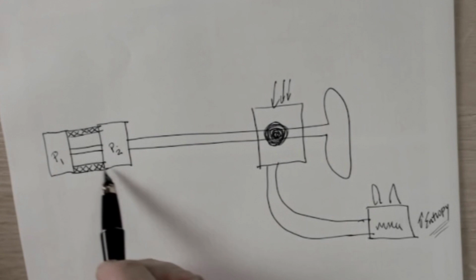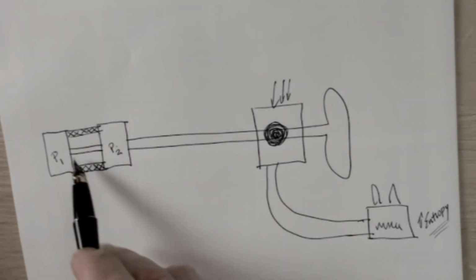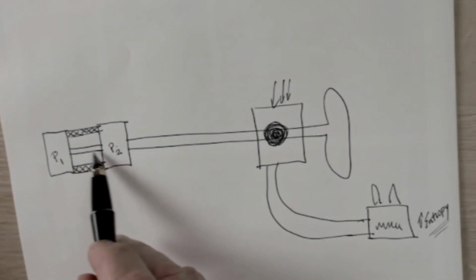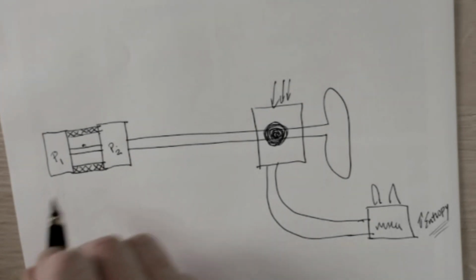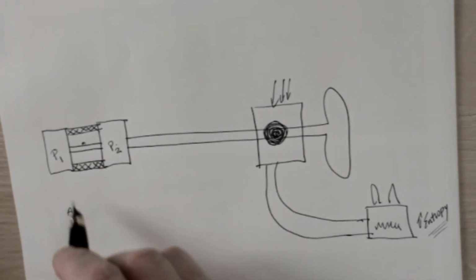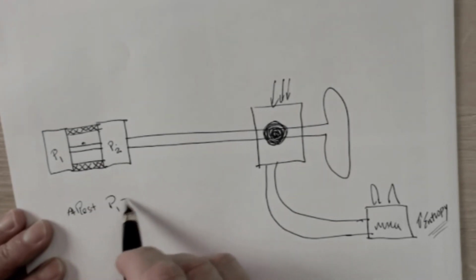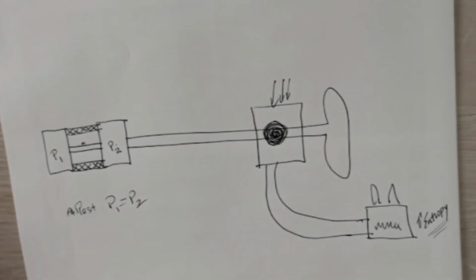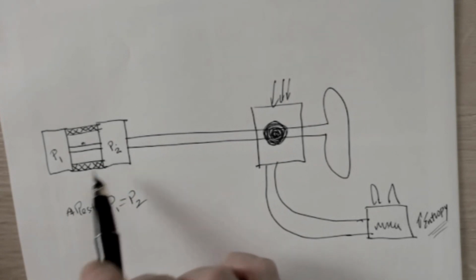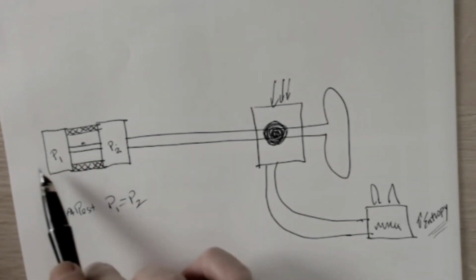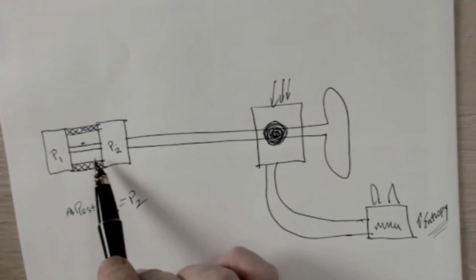They're connected by strong girders and a pipe, an open pipe. Now, at rest, P1 equals P2 because thermodynamics and entropy demands that these two pressures equalize.